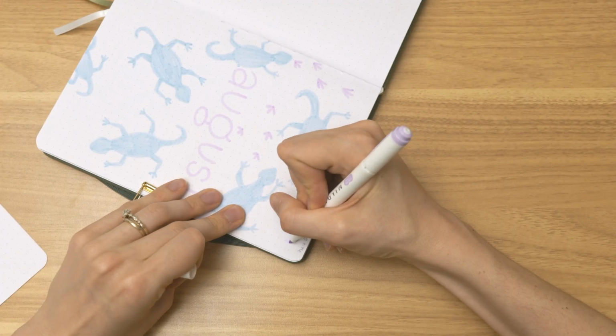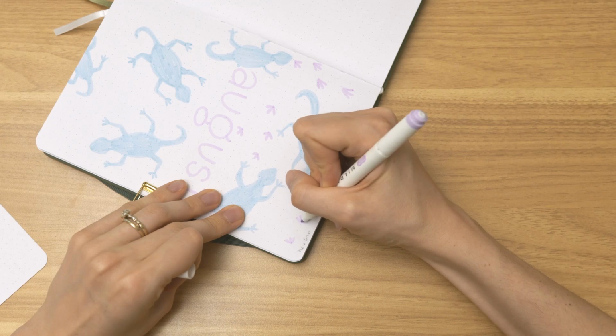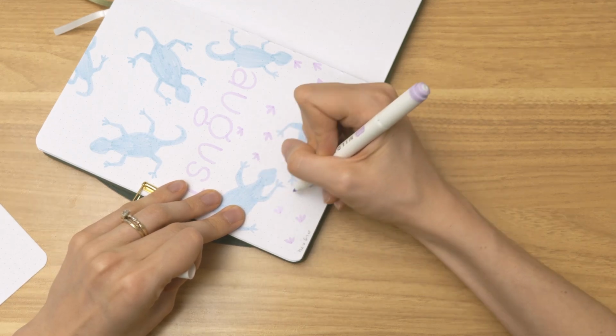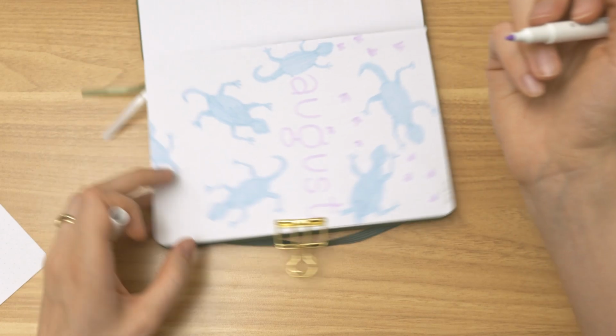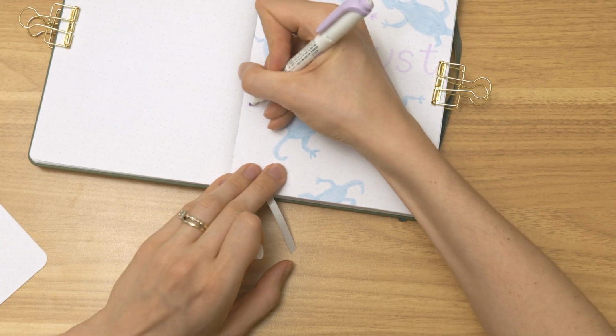I feel like if I hadn't said that they were gecko footprints, you might just think they were flowers, but they're supposed to be gecko footprints. But even if they don't look like it, they still fit with the theme, I feel like.